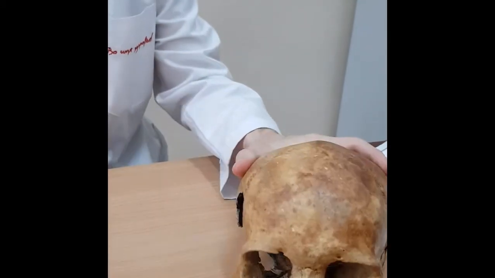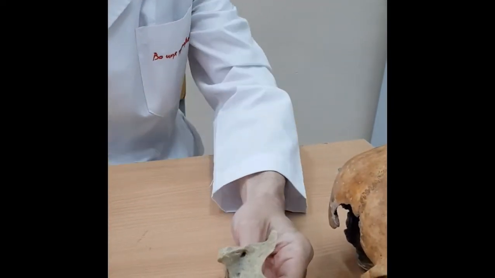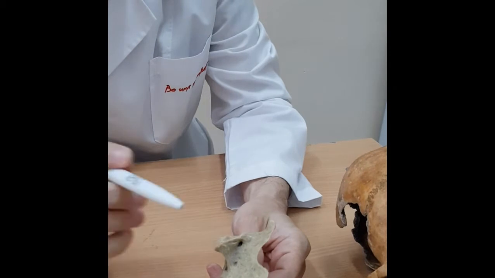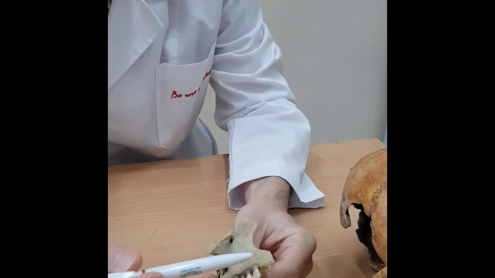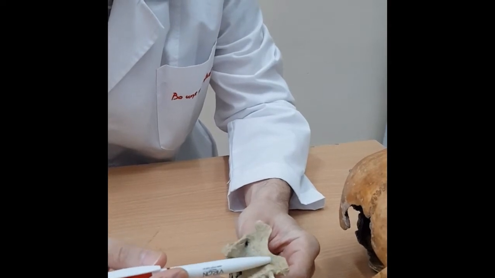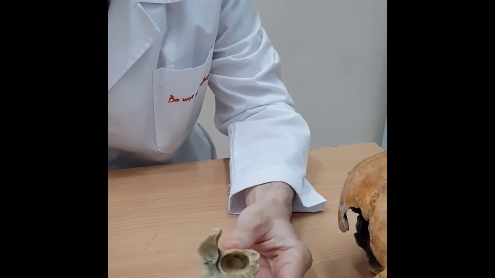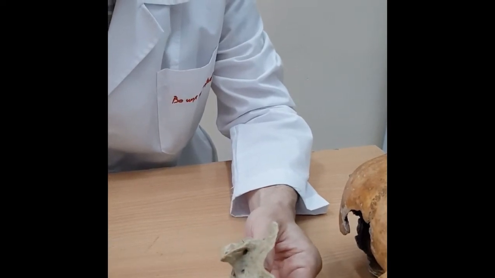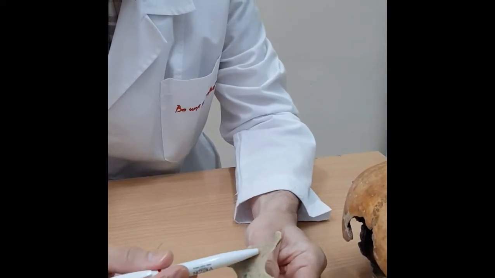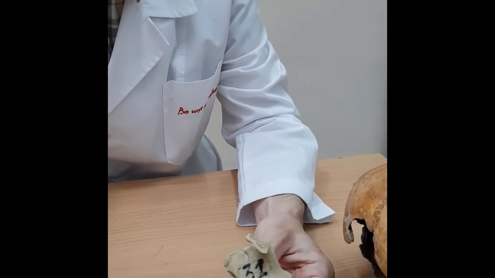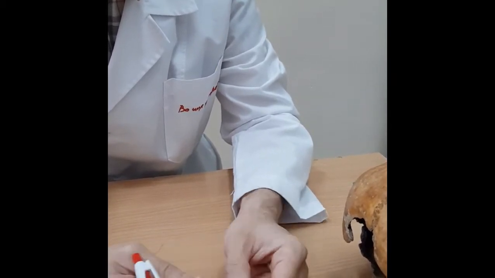So here we can see this bone separately. It has four processes: frontal process, zygomatic process, alveolar process, and palatine process. And it has four surfaces: superior surface, anterior surface, temporal surface, and nasal surface.